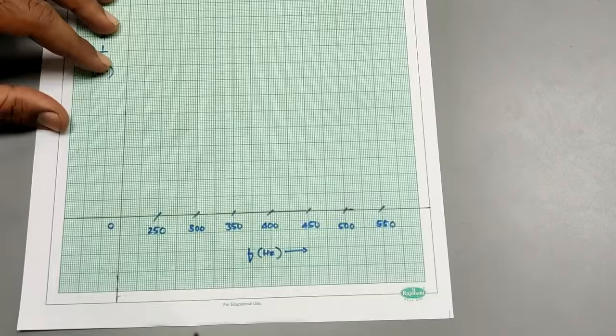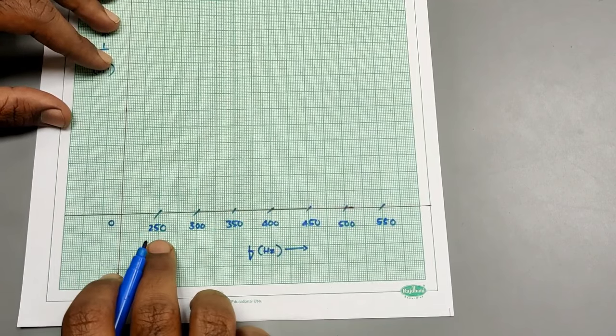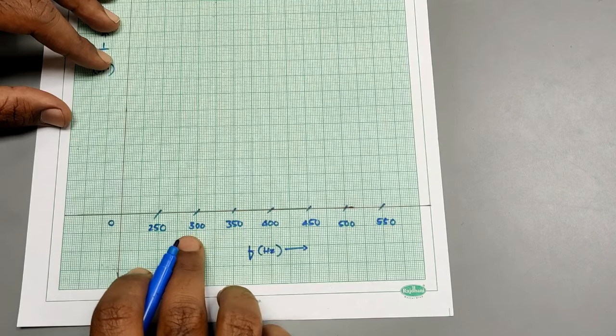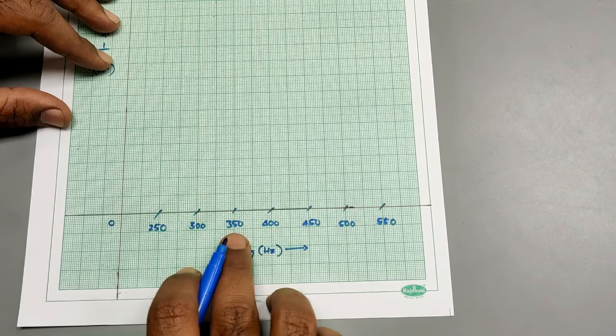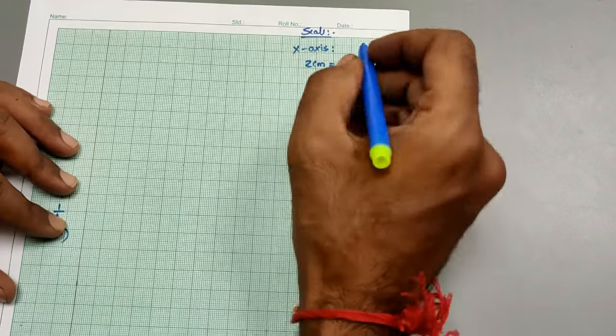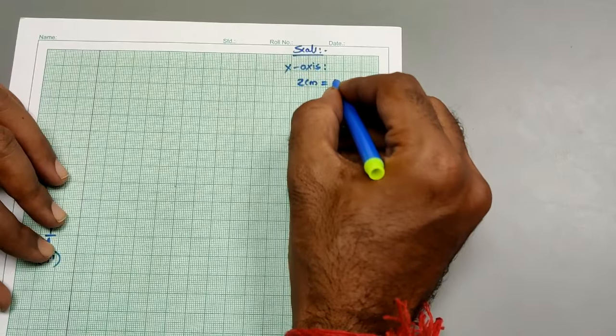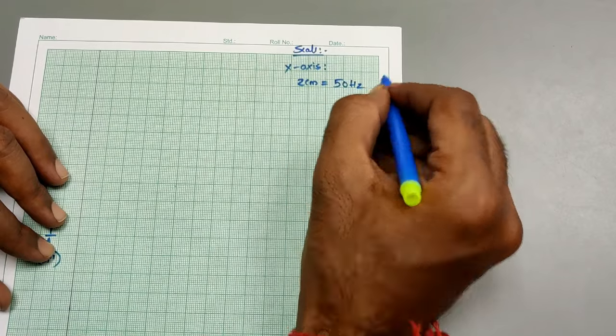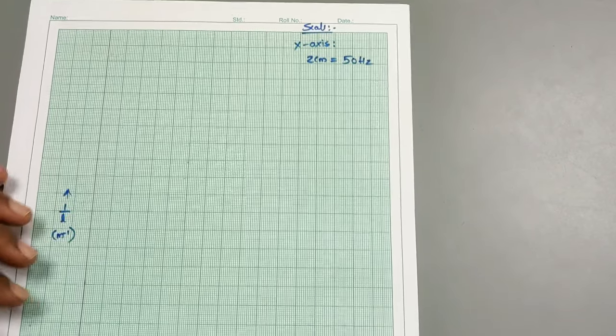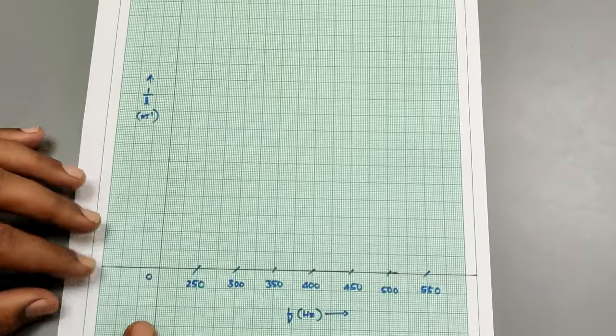Okay, next, what is the difference? 300 minus 250, 50 hertz. 350 minus 300, 50 hertz. 400 minus 350, 50 hertz. So equal difference we are having. So here I will write it as 50 hertz, right? 50 hertz. Clear? Okay. Similarly, now plot the values on y-axis.